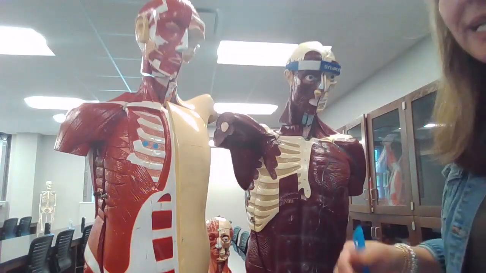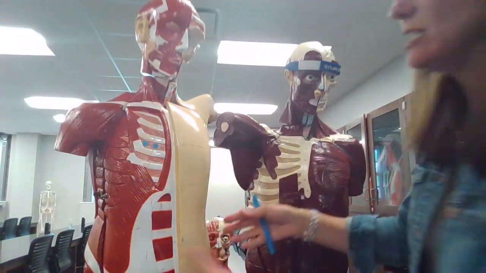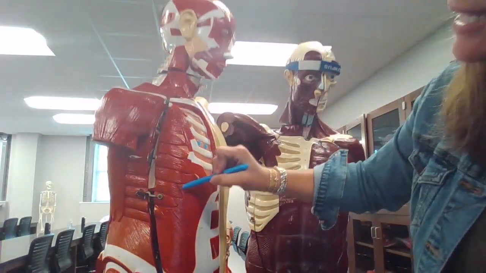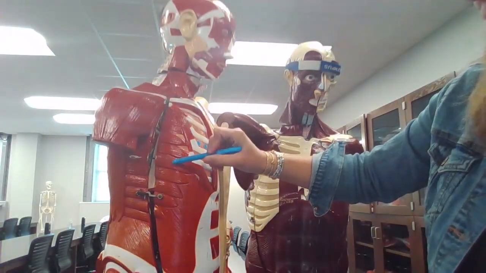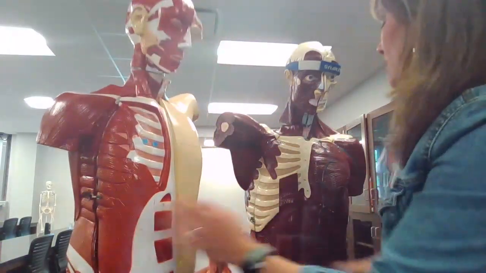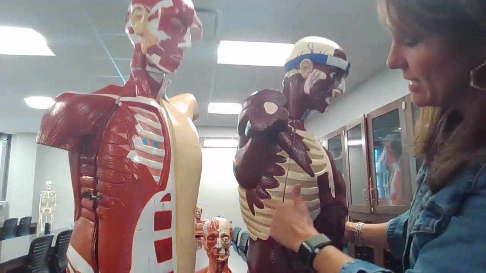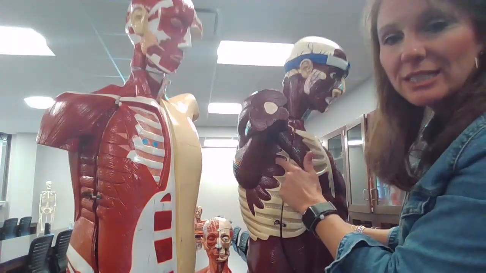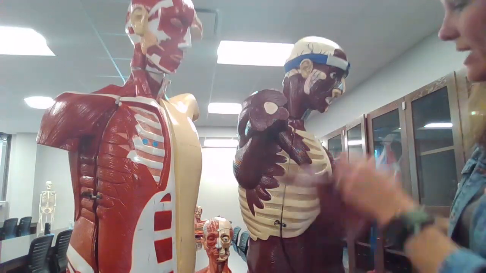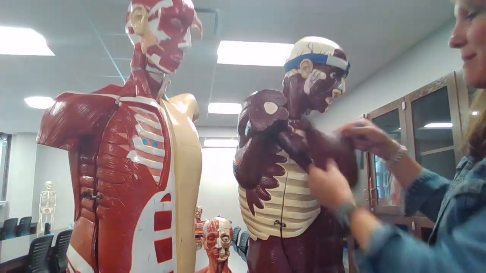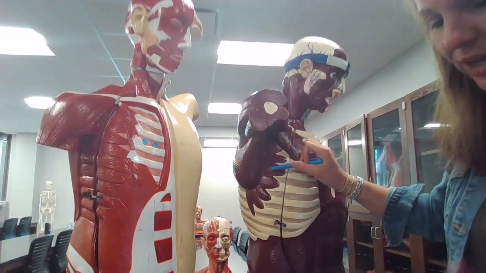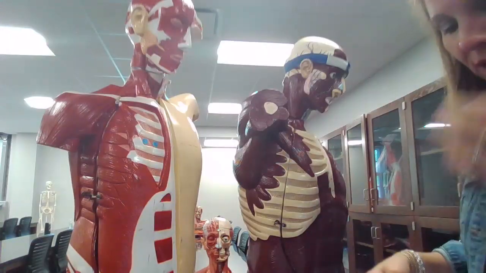Okay, serratus, like the serrated end of a knife, it's going to be right here on your side. Serratus anterior, pectoralis minor. Right here you can see serratus anterior. It looks nice. So it's like the serrated edge of a knife. So pectoralis major, pectoralis minor, serratus anterior. There is a serratus posterior, but it's not on your list.